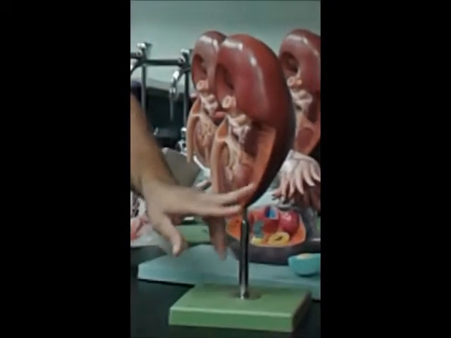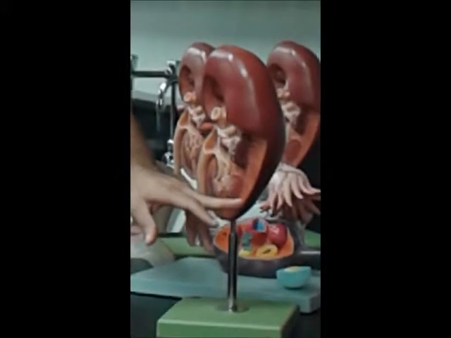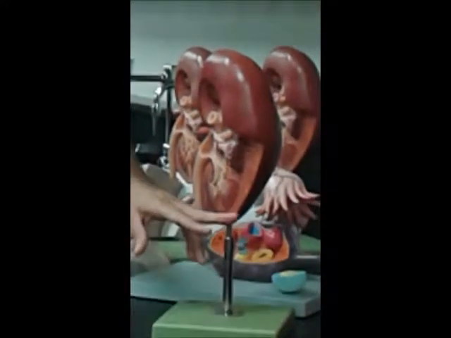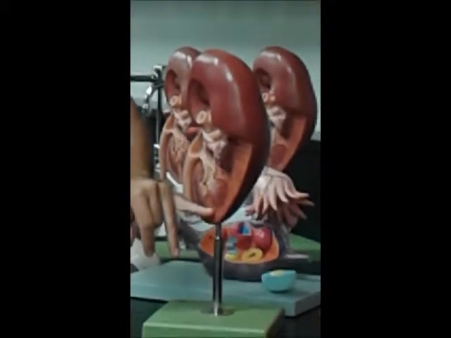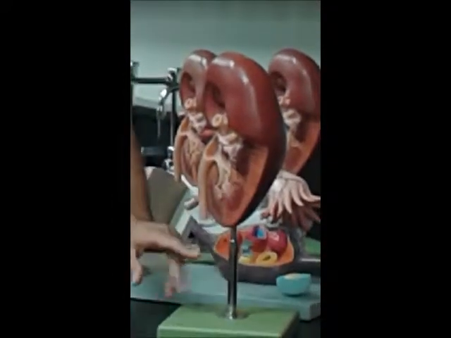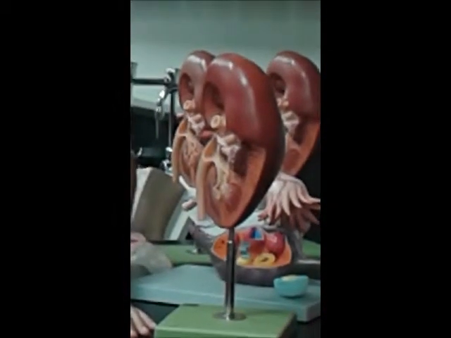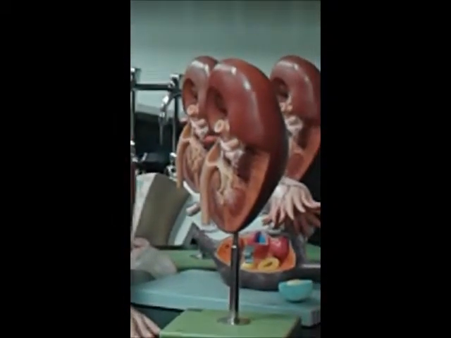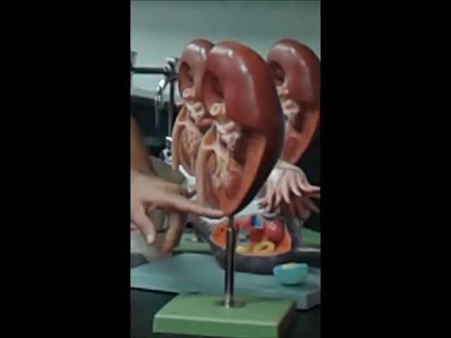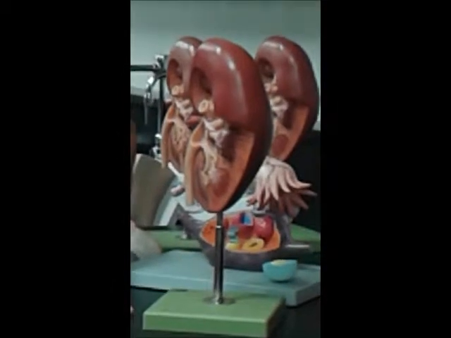So in the cortex, what are the things that I can ask you? You can have the cortical radiating arteries, which are the straight ones that go to the cortex. You can have the arcuate arteries. Okay. So here you have to be really careful. If I ask you what are the vessels, then you answer arteries. If you're only going to have a question that has an arrow from here to here, then that is the cortex. Okay?